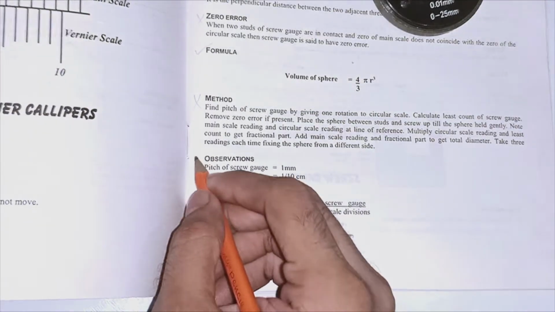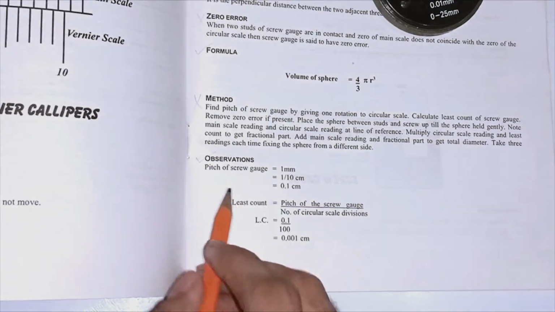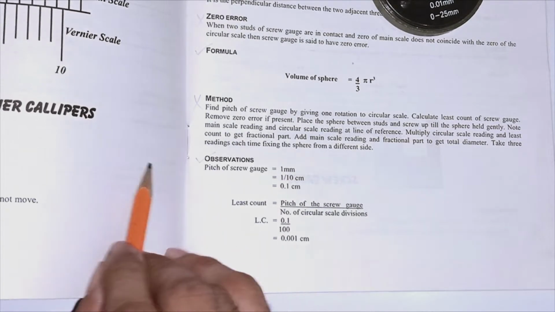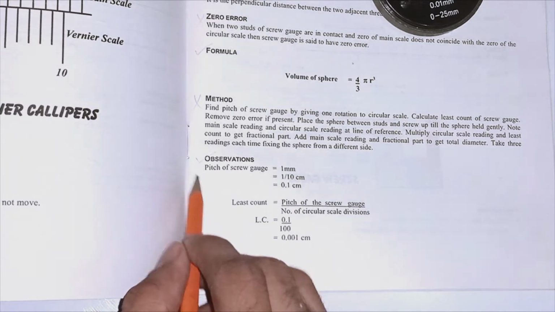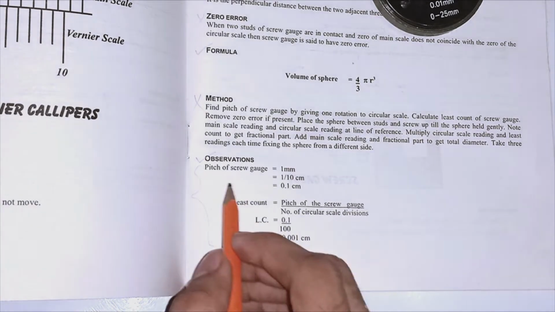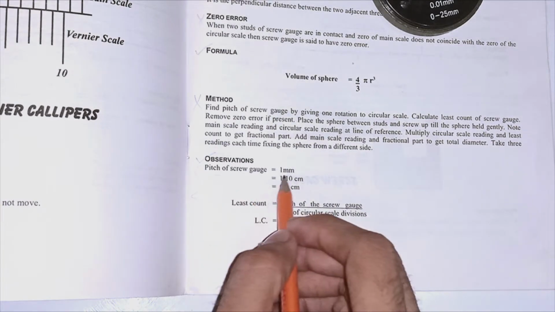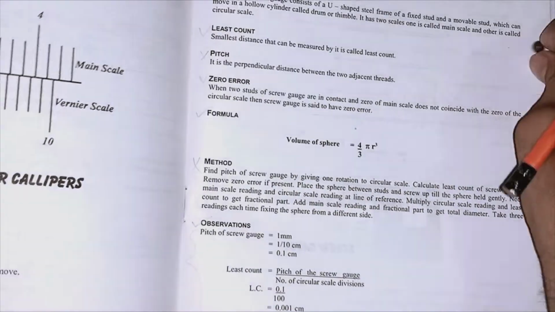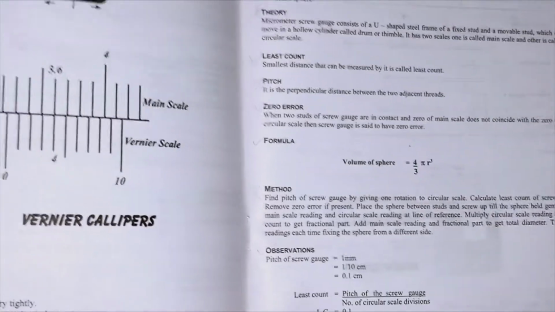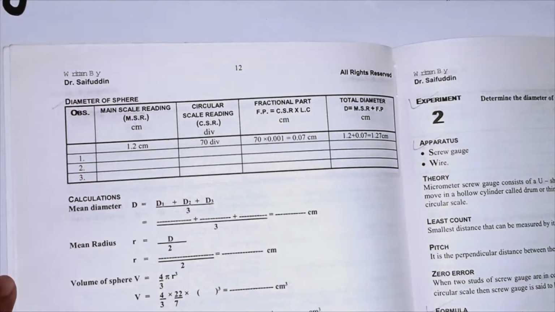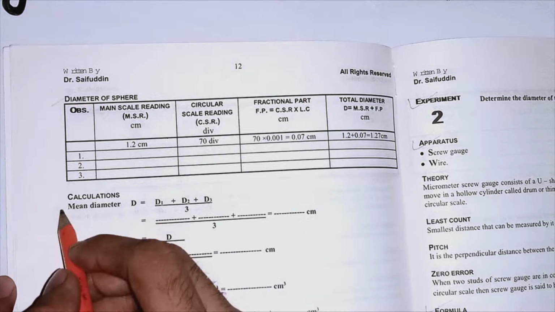Now, on which page do you have to write the observation? You have to write observation on the blank page. Okay, all this must be written on the blank page, in which you have to write the pitch of the screw gauge, least count, and so on. You have to draw the diameter of sphere observation table also on the blank page.